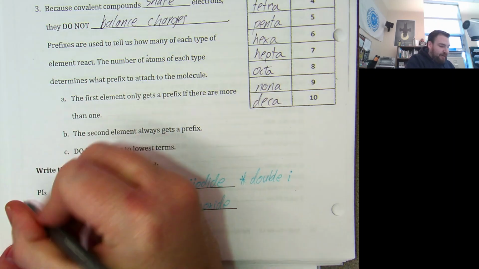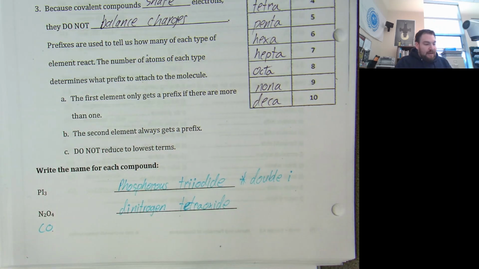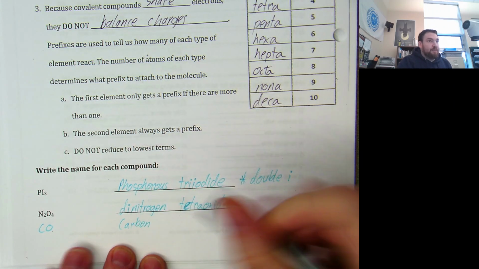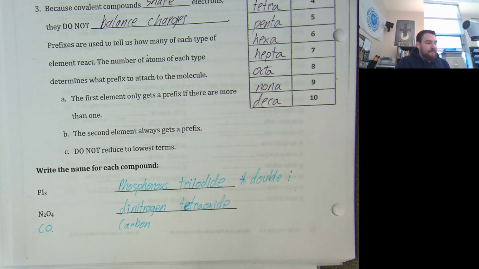I'm going to add 2 more down here. Let's go CO. One that you should be familiar with. C is carbon, and even though there's only one of it, we don't use a prefix on the first thing listed. O is oxygen, there's one of it, so it's monoxide.